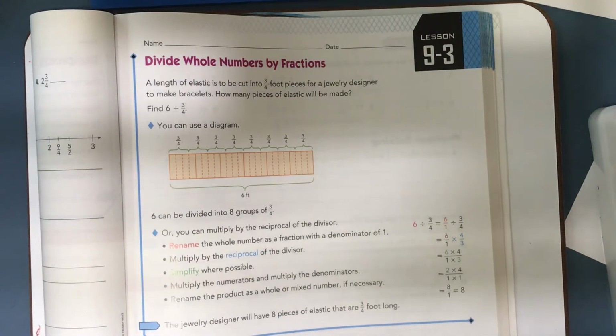Fifth grade. Today we're going to work on dividing whole numbers by fractions. I'm going to do a couple of examples with models, and then I'll show you the standard algorithm. Okay, so first I'm going to start with a piece of ribbon.